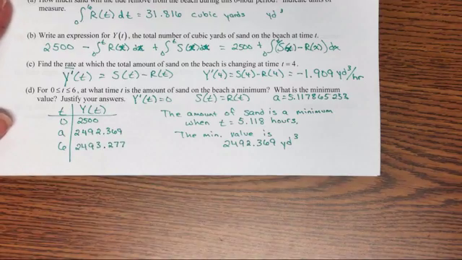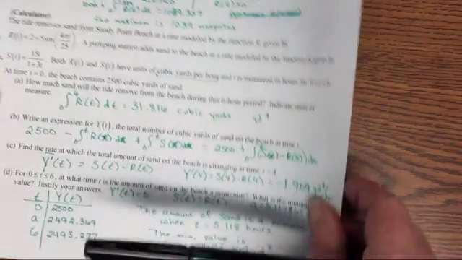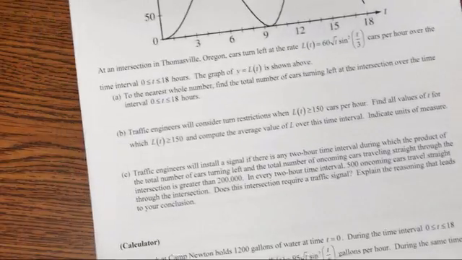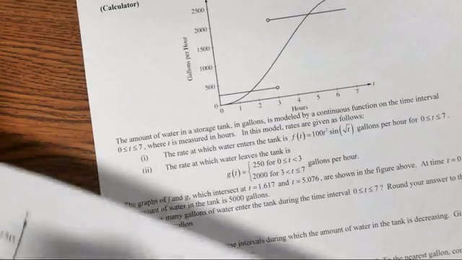I'll have the answers to the other problems on my website. And notice how these are all calculator problems as you flip through. So all of the answers to those will be on my website. Now we're going to go to review number 4.